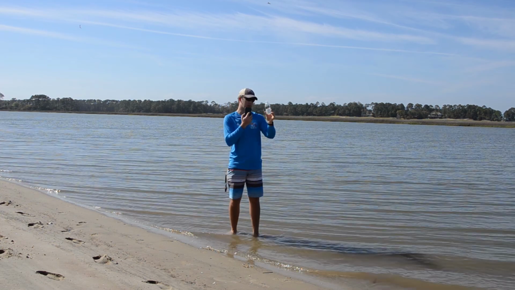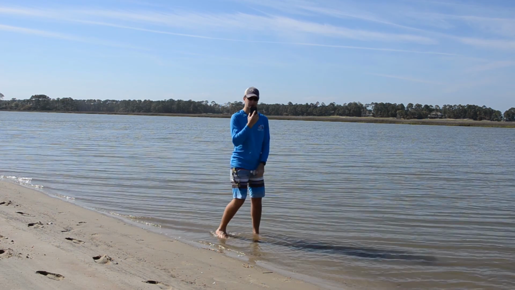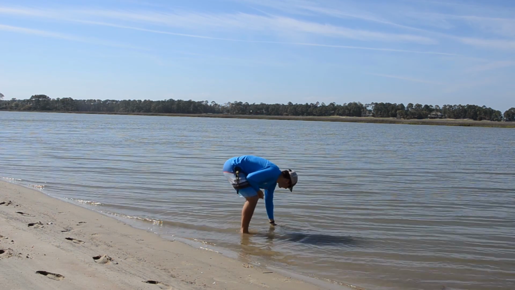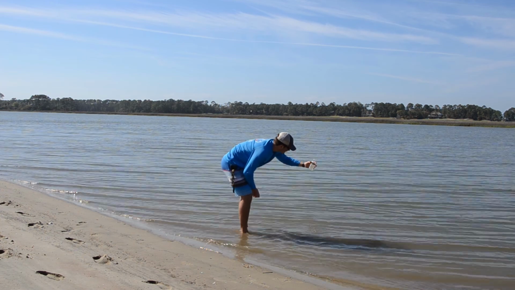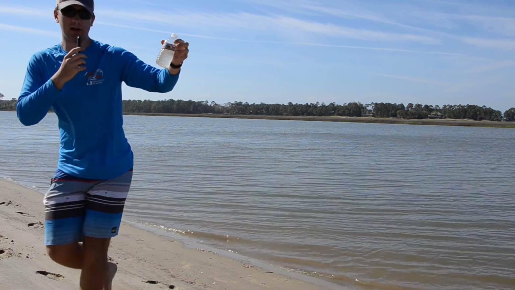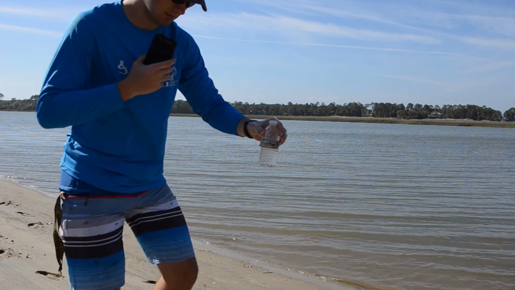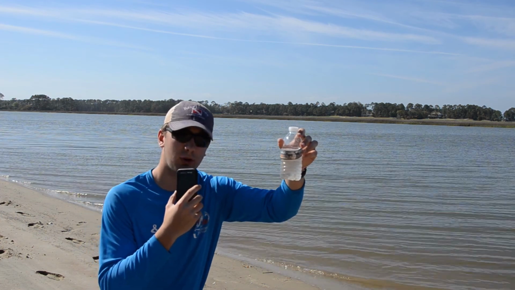Let's see if this comes up the same color as the water or something else. Let's see how this goes. I say that's pretty neat. You'll see that while it is mildly cloudy, there is still actually a lot of clarity to this water.